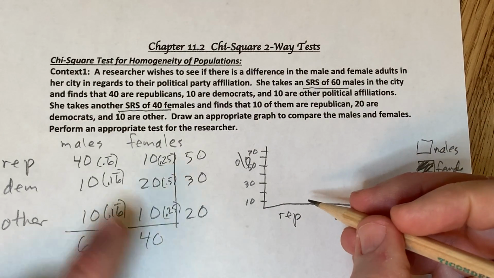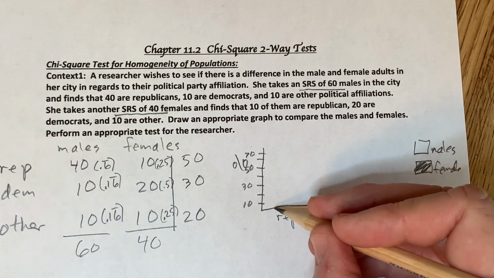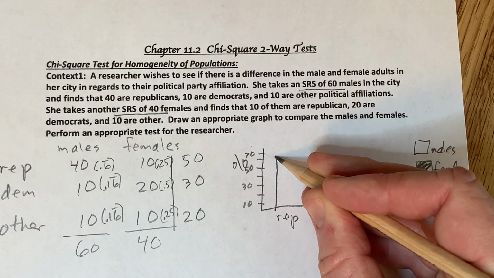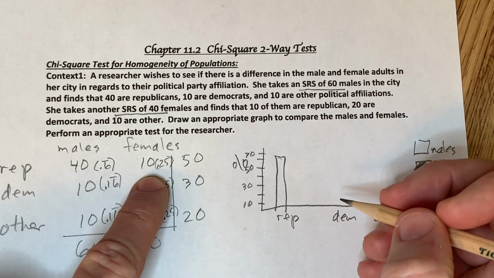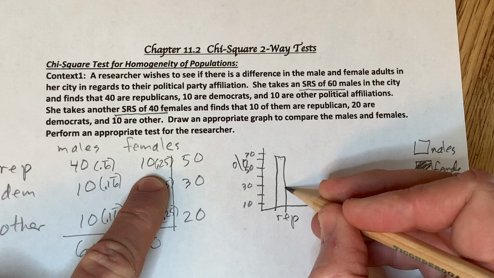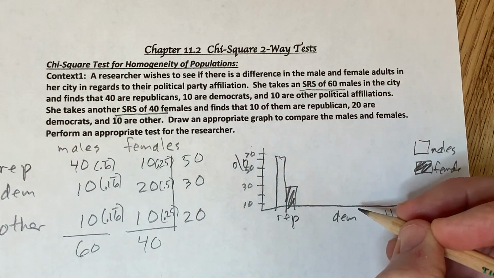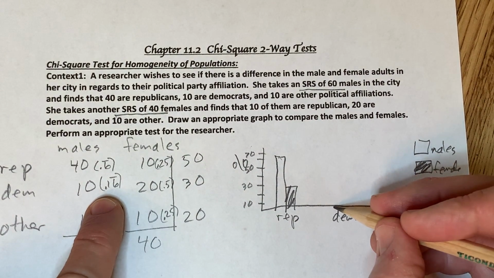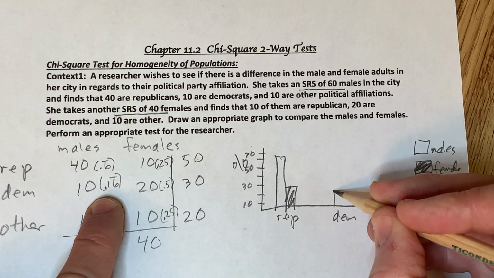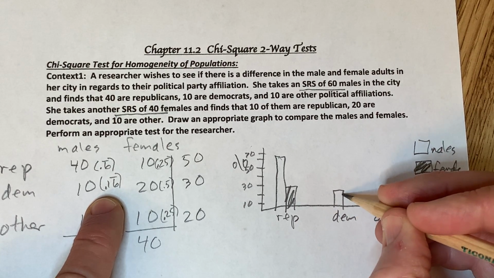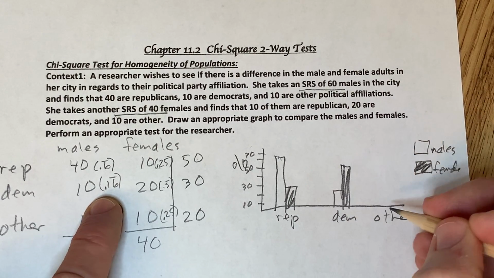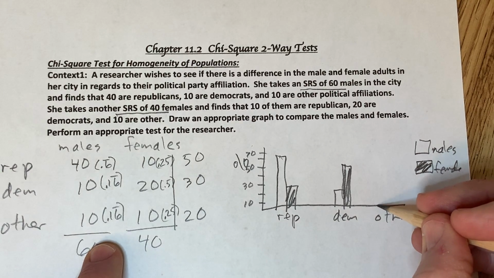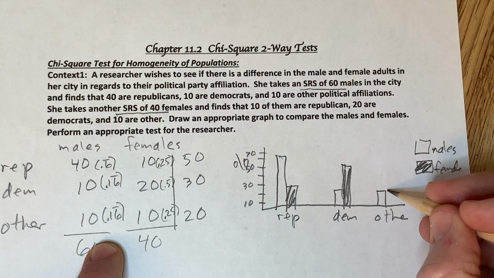For the Republicans, it's 2/3, so I go up to about there, to 67%, and for the females, Republican is 25%, so that would go to about there. Then for the Democrats, the males go up to about 17%, and the females go all the way up to 50%. And lastly, for other, the males are once again 17%, and the females 25%, a little bit more than that. And so there we go.